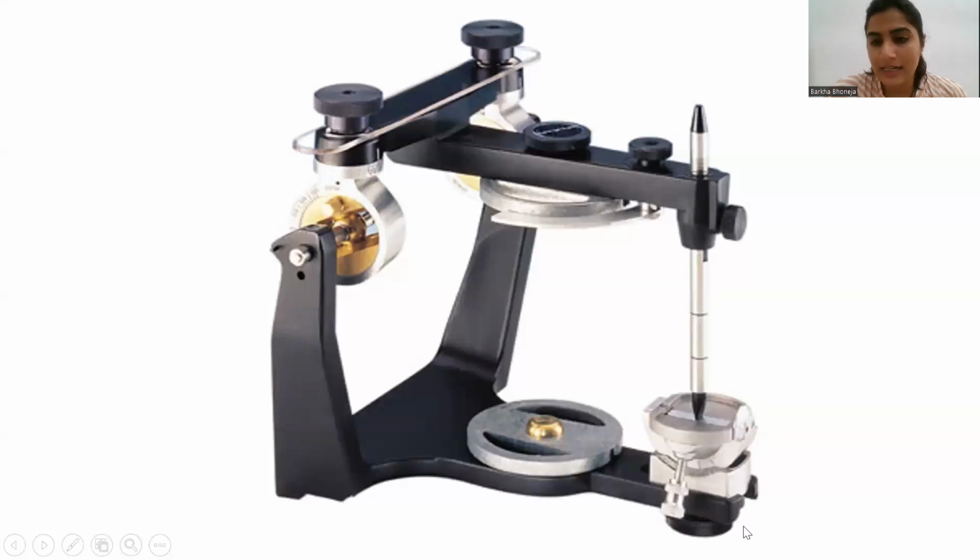This is the incisal guide table where you can see there are other markings. So, the incisal guide table can also be shifted to various inclinations, like I told you before, 10, 20, 30, however much you want. Okay, so these are the basic parts of the articulator. These are thumb screws, screws to open and close the various parts of the articulator.